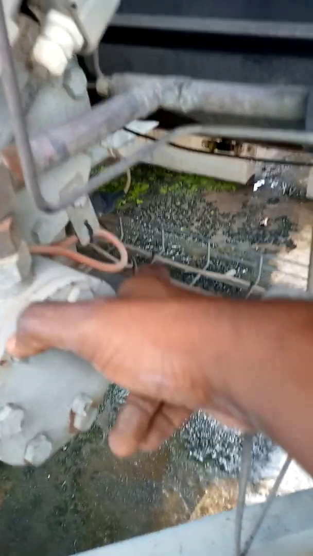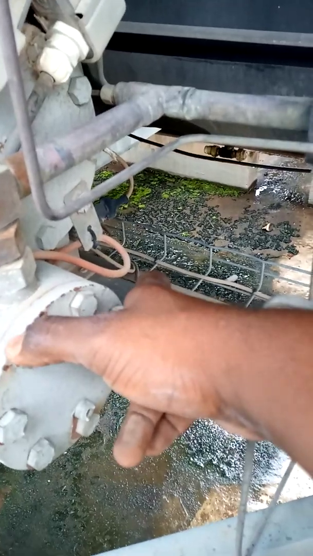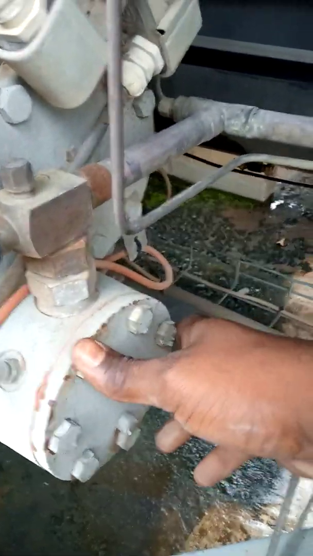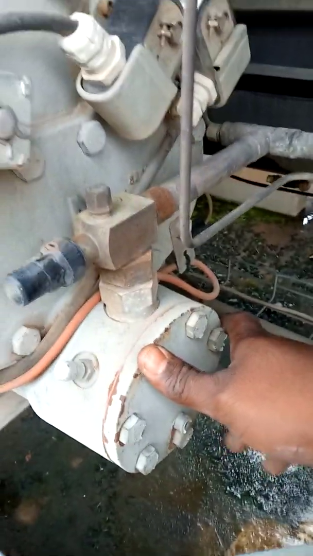So we cannot just open here and replace an oil filter because there is high pressure here. So we need to pump down the system, remove the high pressure from here before opening here to remove the oil filter. So that's it for now.